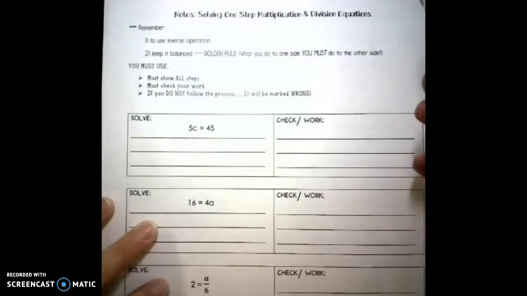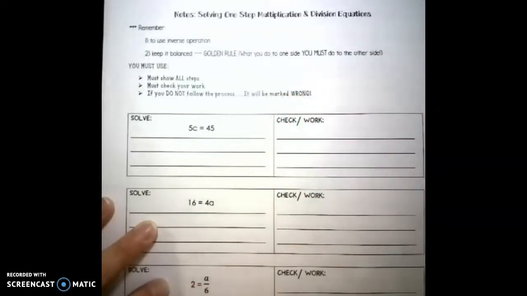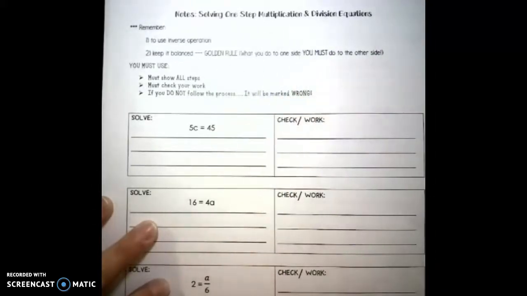Remember, if it told us to add, we were going to do the inverse and subtract, and if it told us to subtract, we were going to add. So that's what we're going to do. Remember that we have to keep it balanced. This is like the golden rule. You must do to the other side what you do to one side. We have to do it to both.